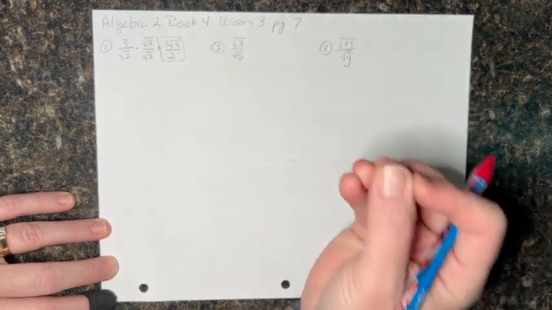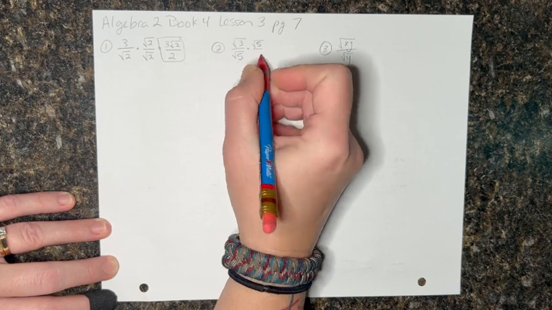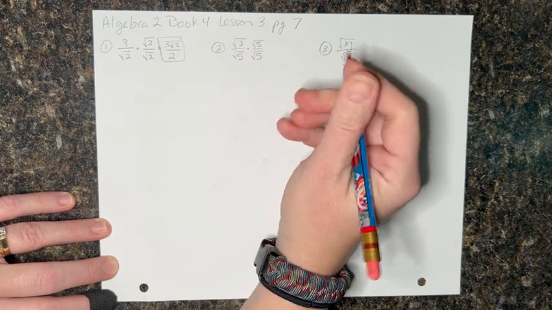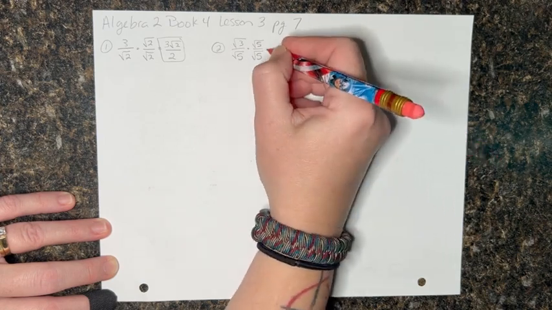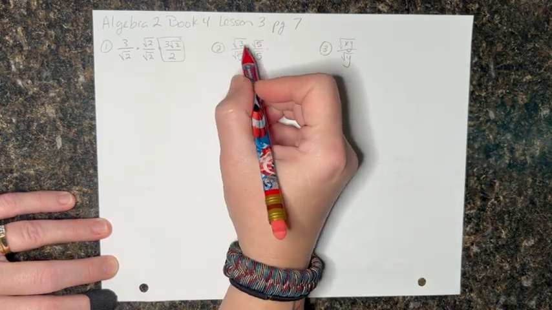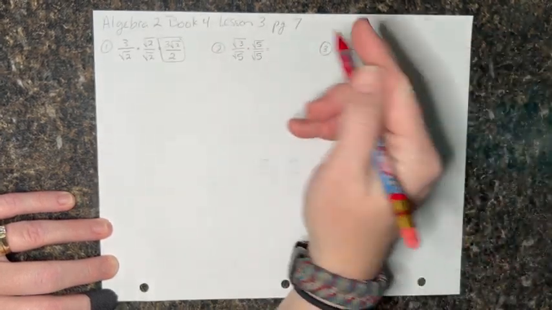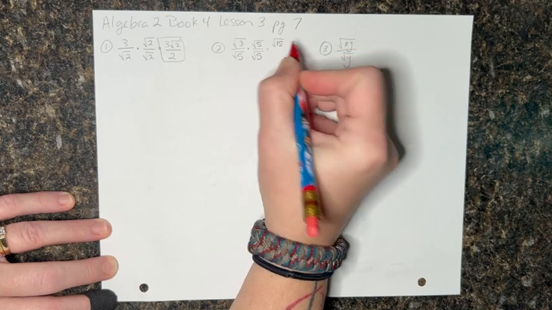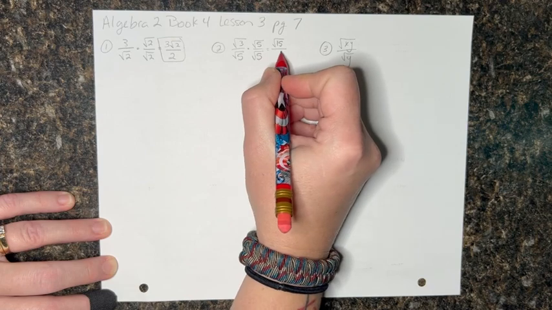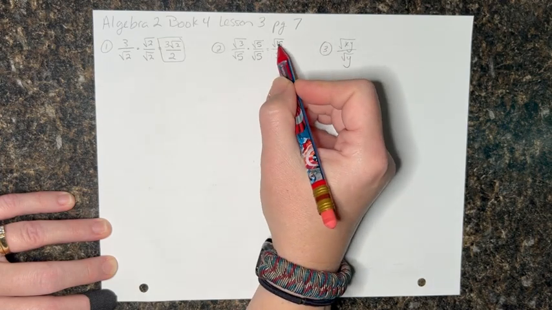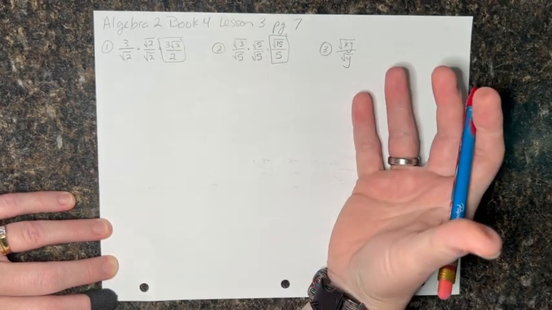We cannot have a square root in our denominator. So we're going to multiply this by the square root of 5 over the square root of 5. It's a form of 1. So in the numerator, we have the square root of 3 times the square root of 5, which is the square root of 3 times 5, or the square root of 15, over the square root of 5 times the square root of 5, which is just 5. Now, the square root of 15 cannot be reduced in any way, and so that is our answer.